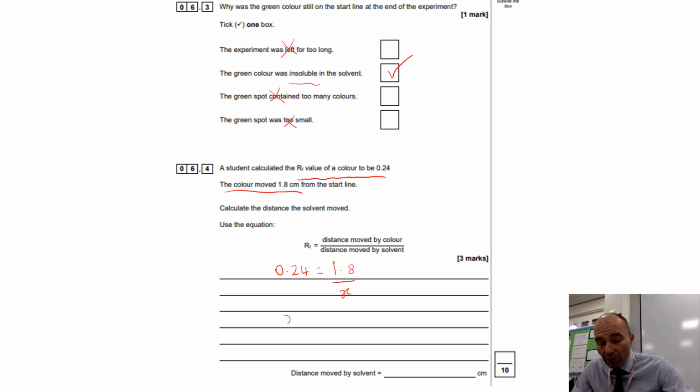We get our second mark for being able to make x the subject of the formula. So we end up with 1.8 divided by 0.24.